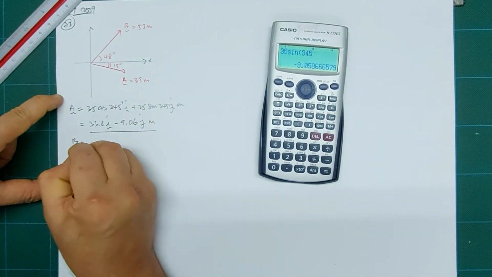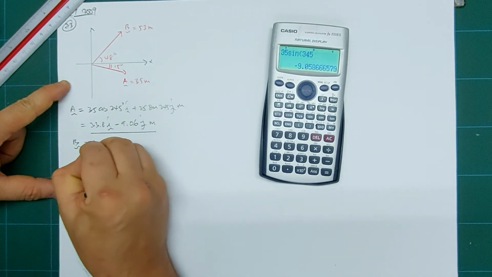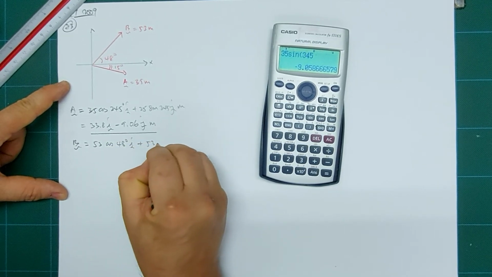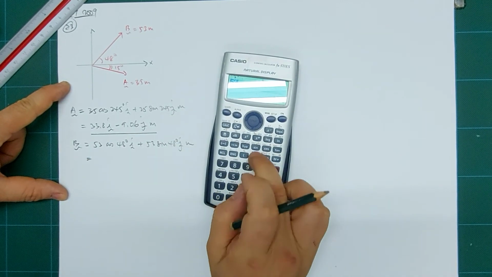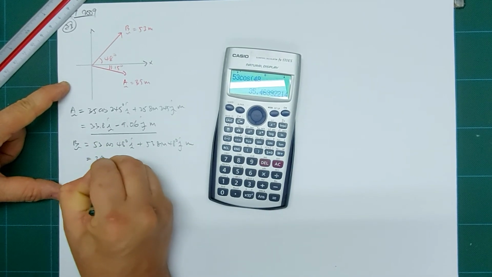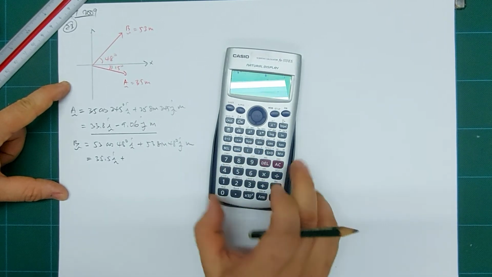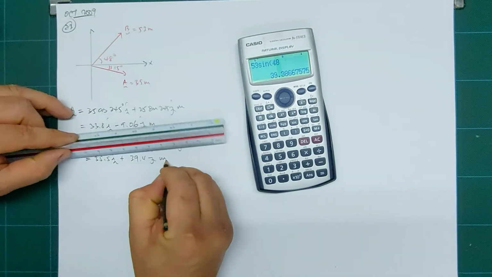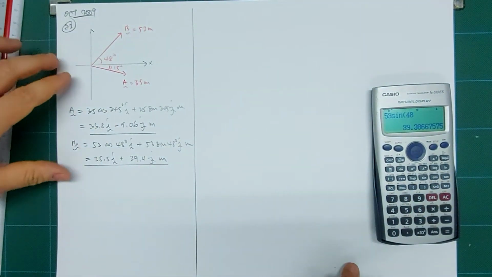Now B. B will be 48 degrees from the positive x axis, 53 cosine 48 i plus 53 sine 48 j in meters. 53 cosine 48, we have 35.5i, plus 53 sine 48, that one is 39.4j meters. So that is our A and B in vector components.